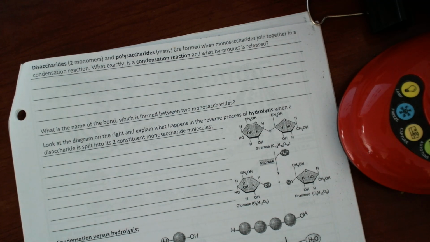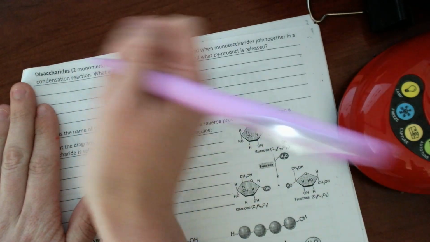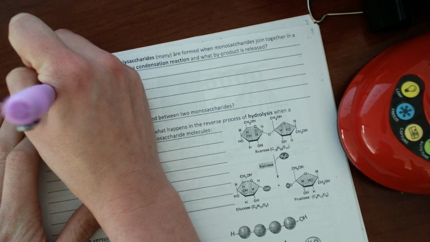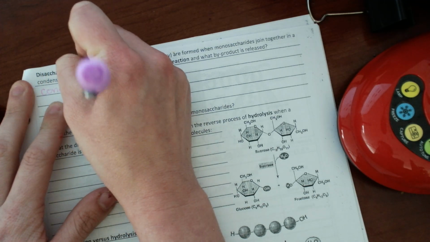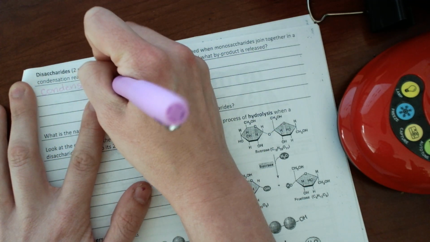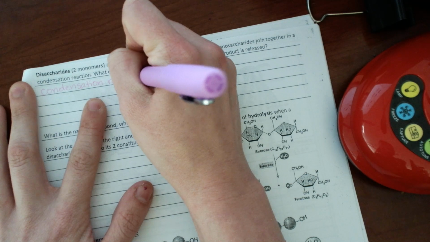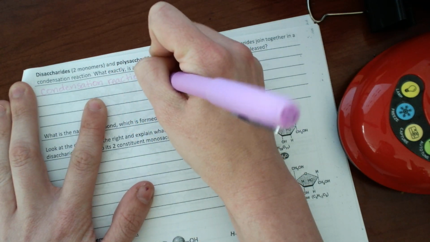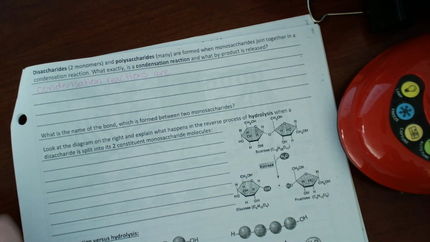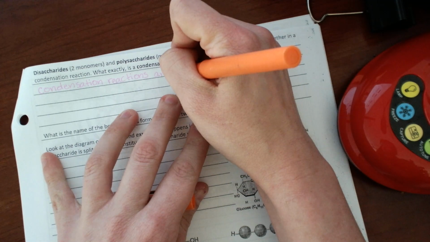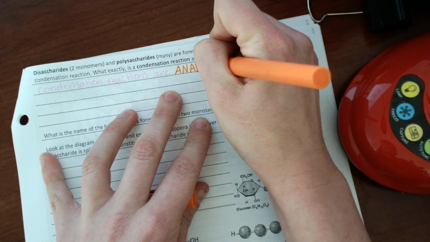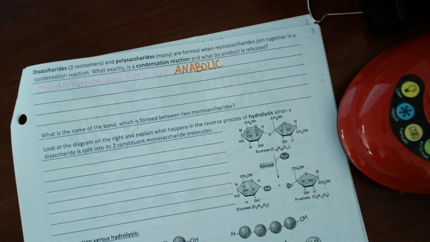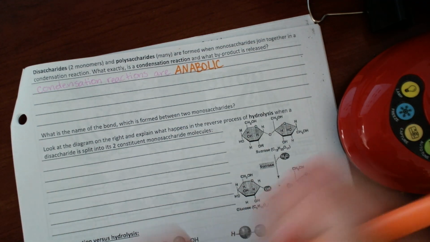That's fine. So, condensation reactions are anabolic, meaning that they require energy.